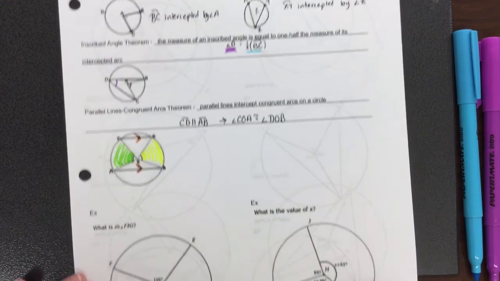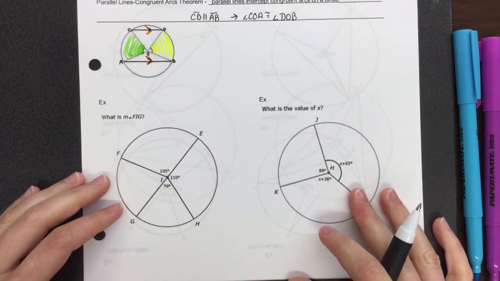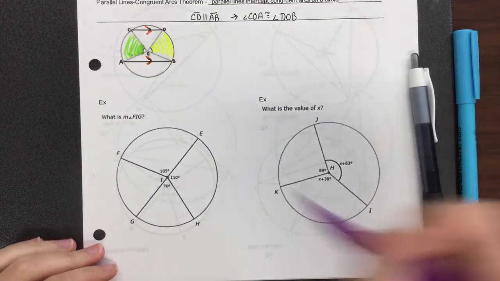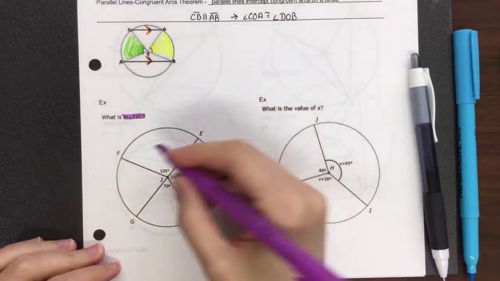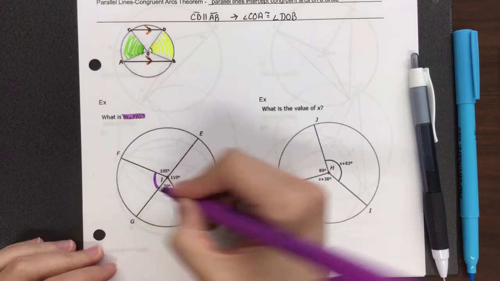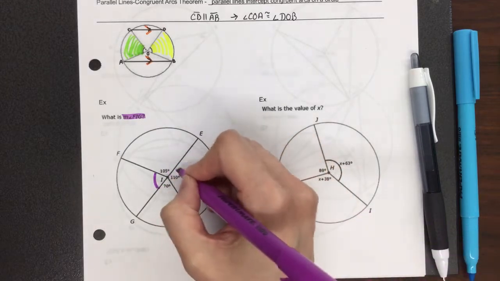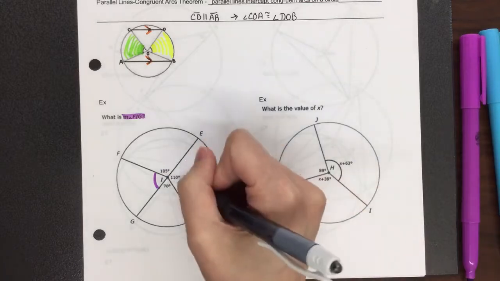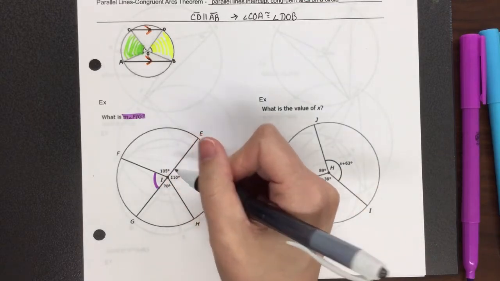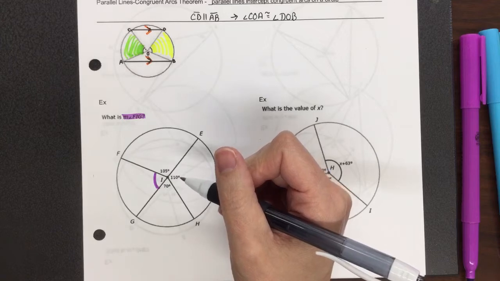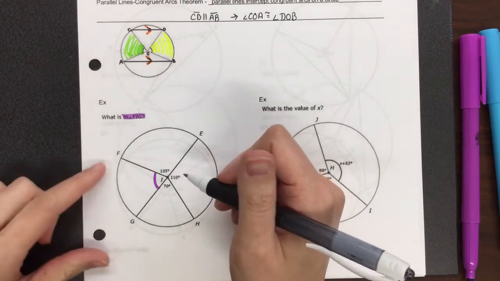So if we start trying some of these out, looking at the first example, it says, what is the measure of angle FIG? So if we go and we find FIG, there's FIG, we're looking for that angle right there. Well, that's the only angle that we don't have a measure for. And if you remember, all the angles in a circle are going to add up to be 360 degrees. So this is where that angle addition postulate comes in.